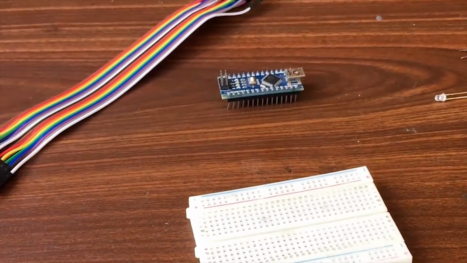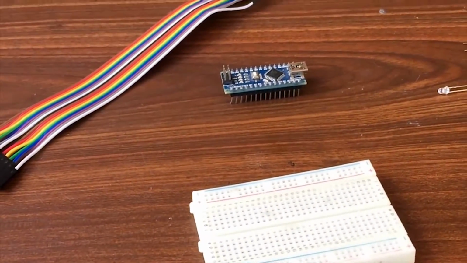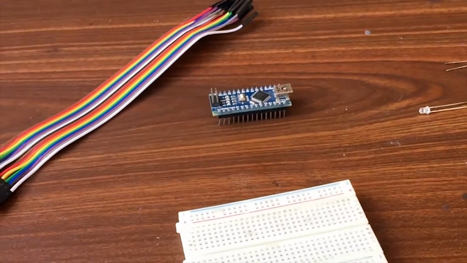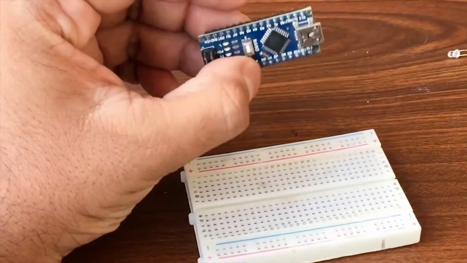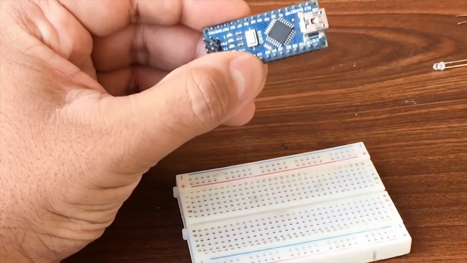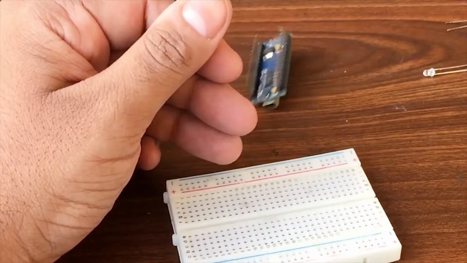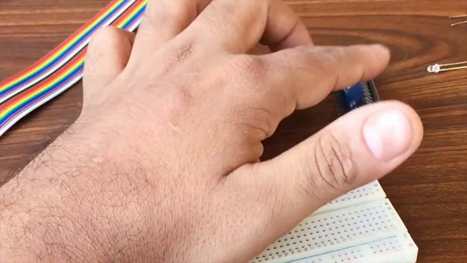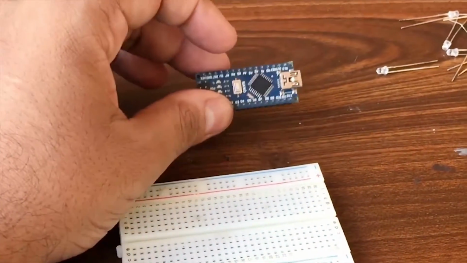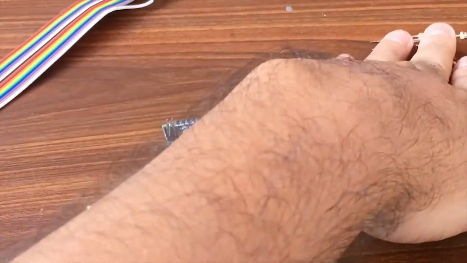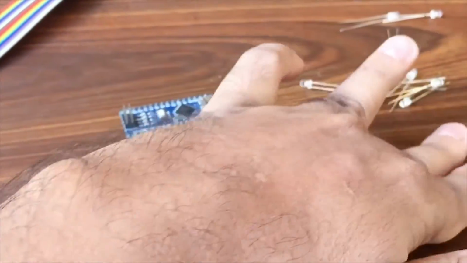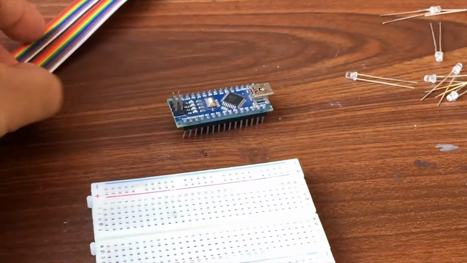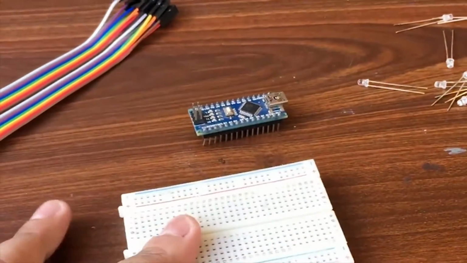So friends, these are the equipments that we require to build this circuit, or rather hardware. So this is the Arduino Nano and this is the old version of the Arduino Nano. So you have to do some configuration changes in order to upload to this version of Arduino here. And also these are the 8 LEDs along with the 100 ohm resistor here. This will be the common resistor, and these are the ribbon cables, and this is breadboard.